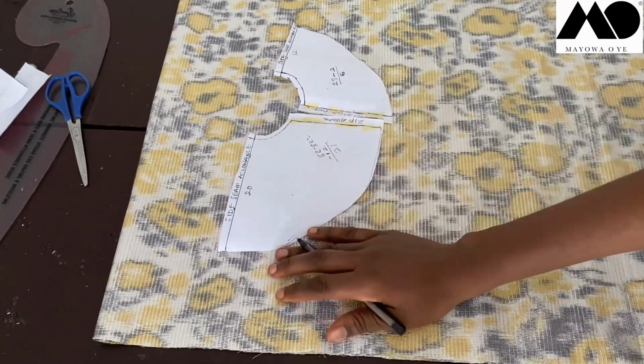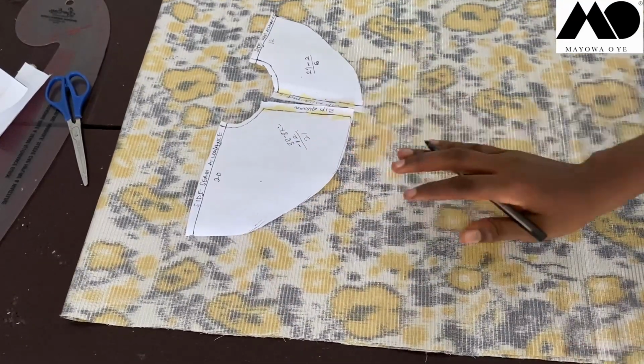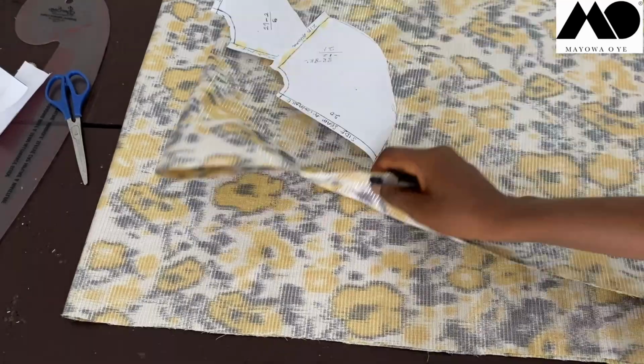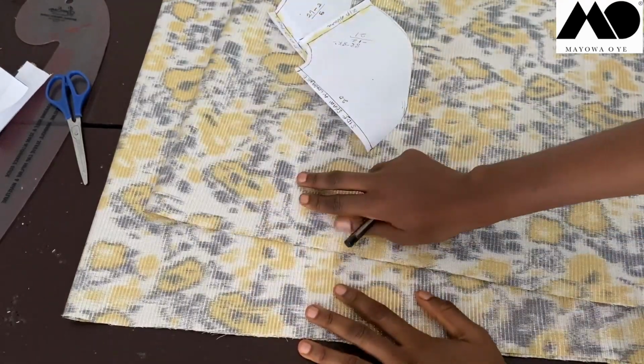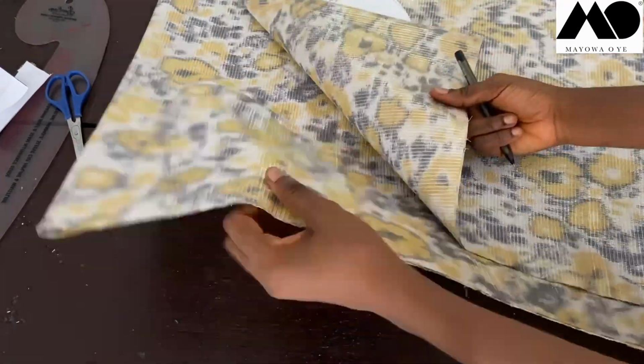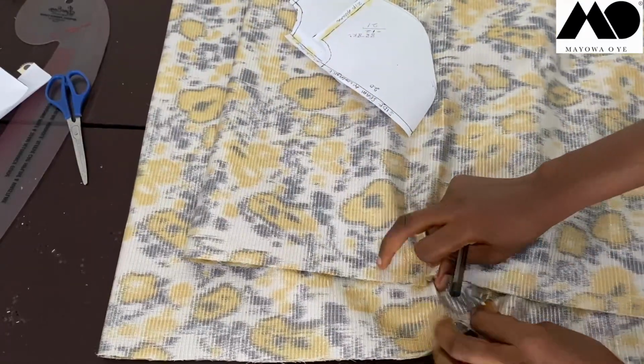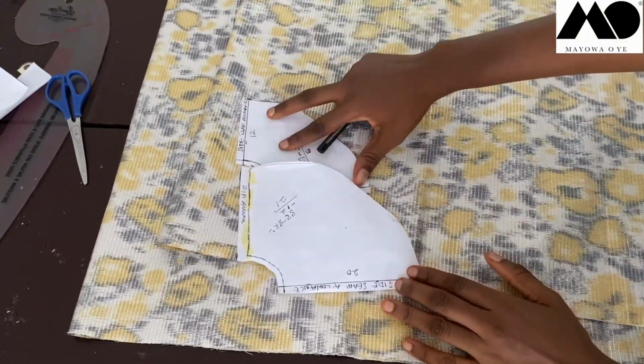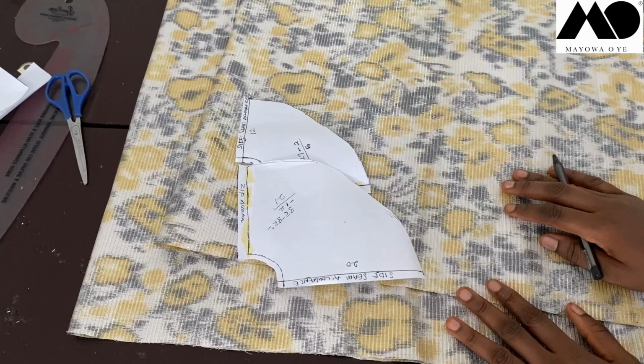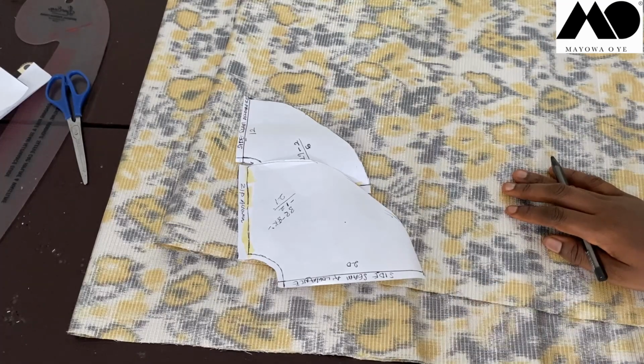So you cut this one for the front, and then you cut another one also for the back. This is the one for the front, and this is the one for the back. The exact same thing I have here is what I have here. So we'll gather it back to the width of our skirt. So yeah, that completes the asymmetrical circle skirt.